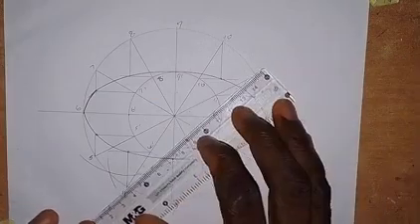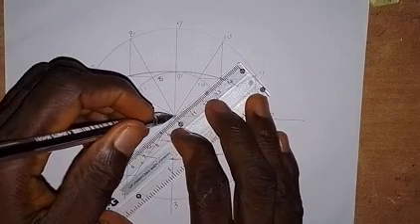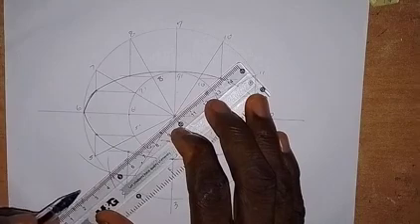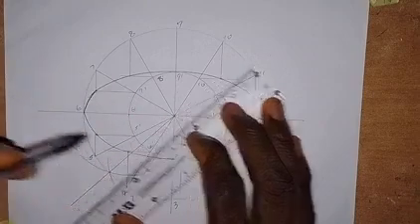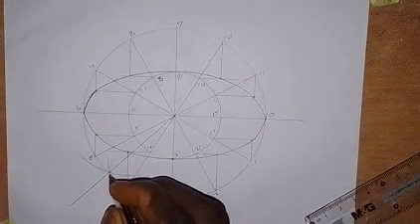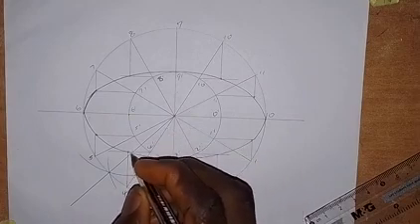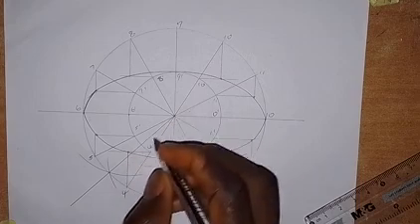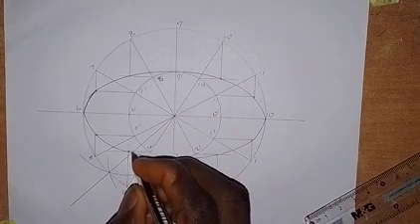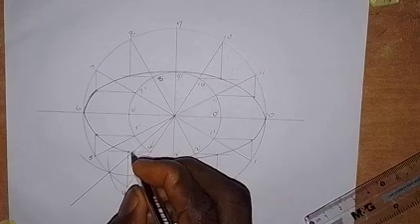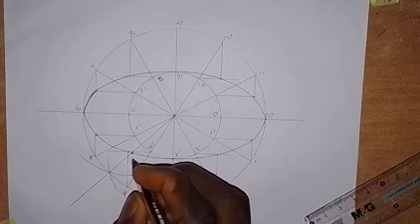So what we need to do now is to draw a line from this point here where the two axes intersect. Then we draw a line through it. So this point where the line bisector, the bisector of angle 90 here, touches the circumference of the ellipse, this is the point, so we call it point P.